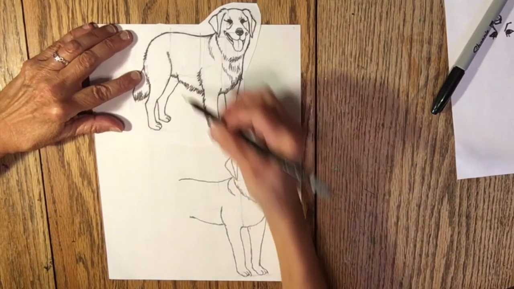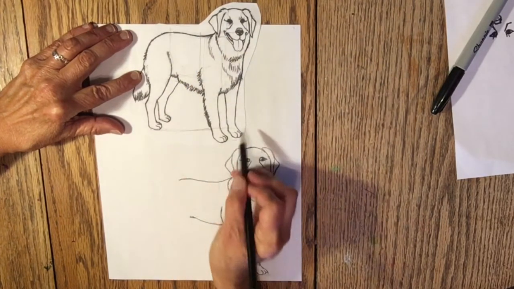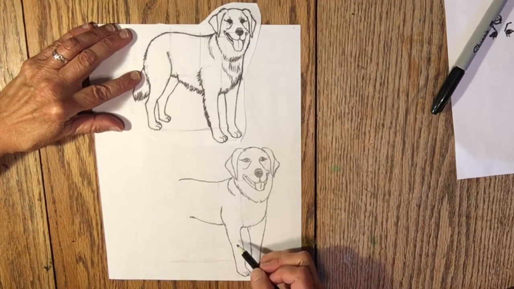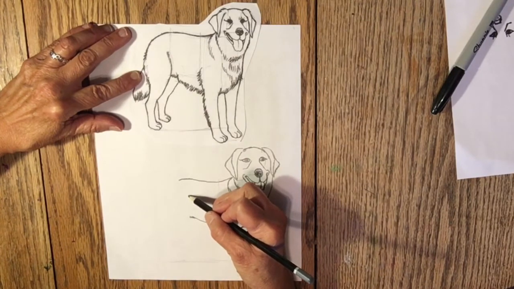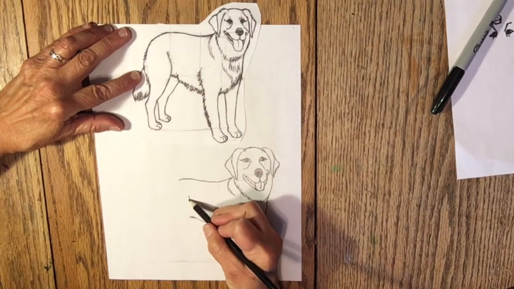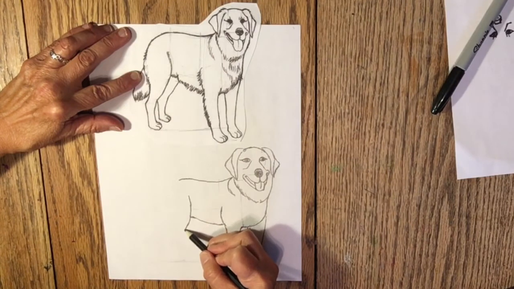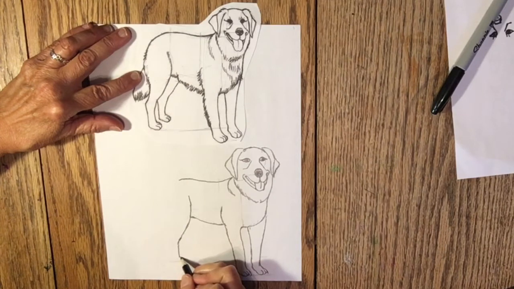All right, now I need to decide about where to draw that curved line. I see that the back legs are up higher than the front legs because they're farther back. So I drew a very light guideline to show myself where to draw the line to. And this is a curved line. And I'm carefully looking at it, following it with my eyes as I draw it. And it curves back and it kind of goes down into a straight line, pretty much.